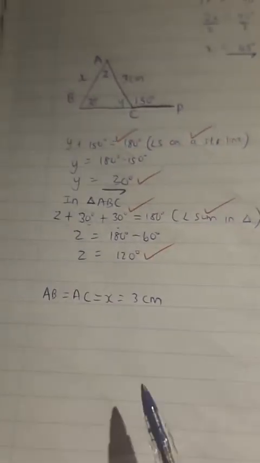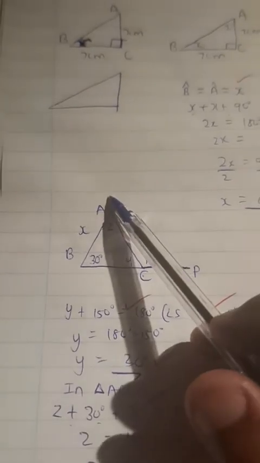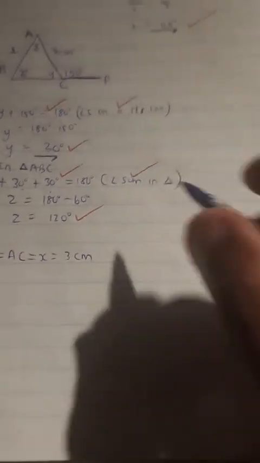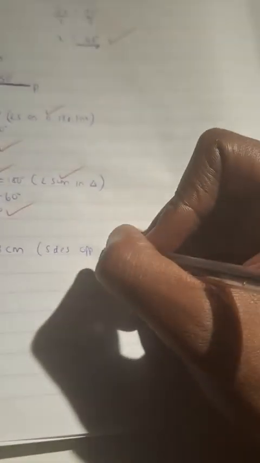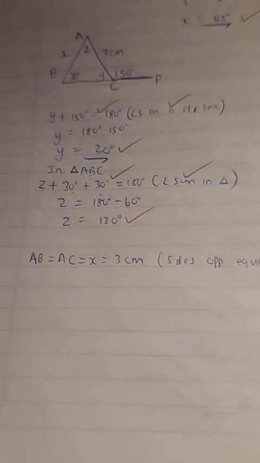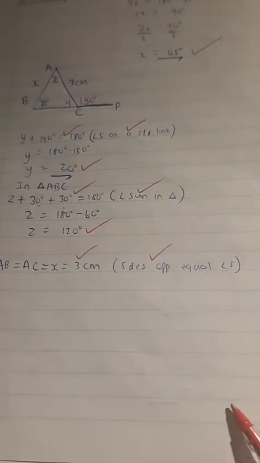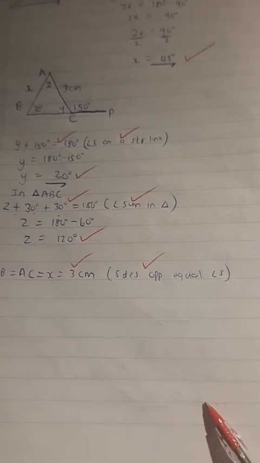AB is equal to AC, which is equal to x, which is equal to 3 centimeters. What's the reason? Sides opposite equal angles. Done. No sine rule needed at all, because I am in grade 8 and 9. I don't know what you're talking about when you're saying sine rule and other rules.